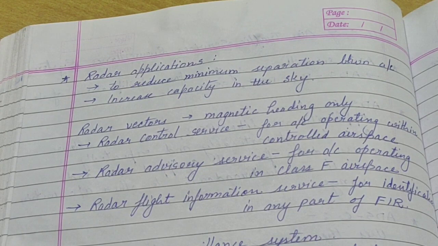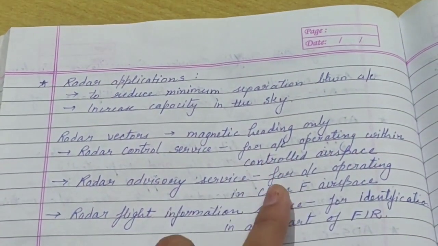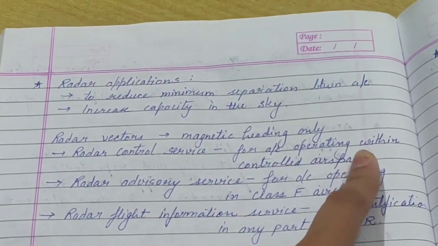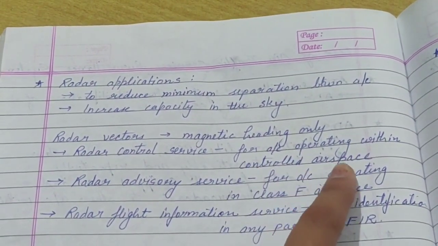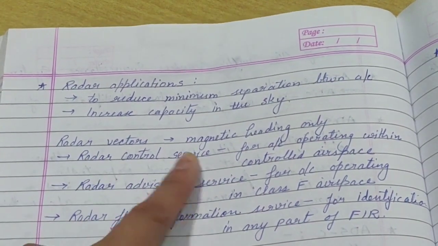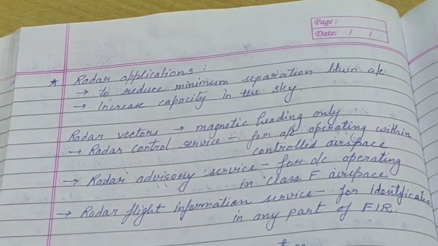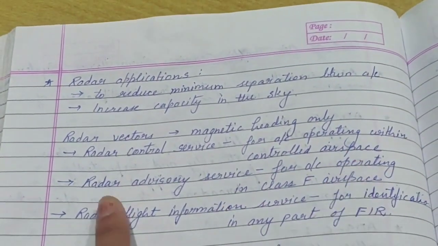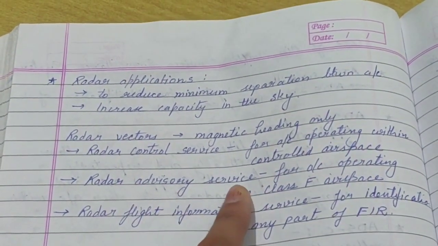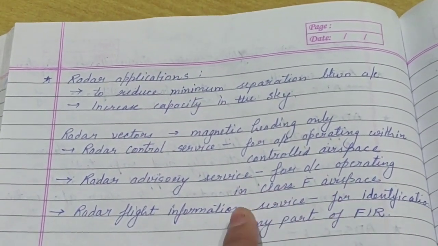Next is the radar control service, which will be provided to the aircraft operating within the controlled airspace. Radar advisory service will be provided for the class F airspace aircraft.